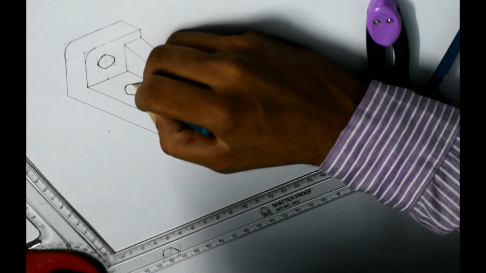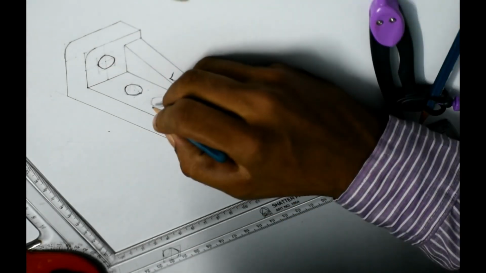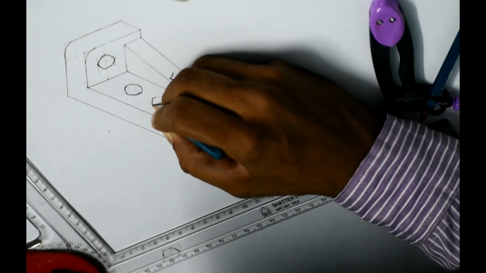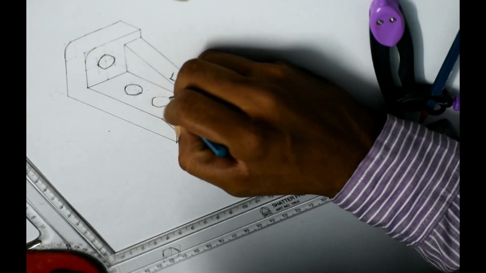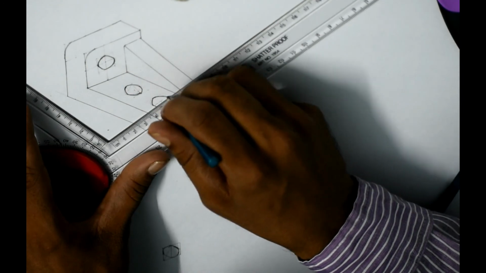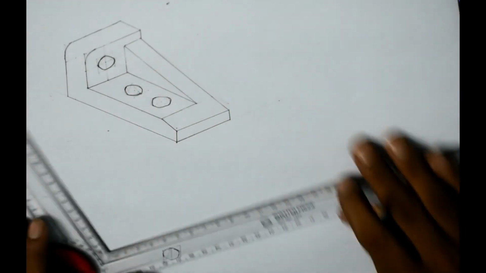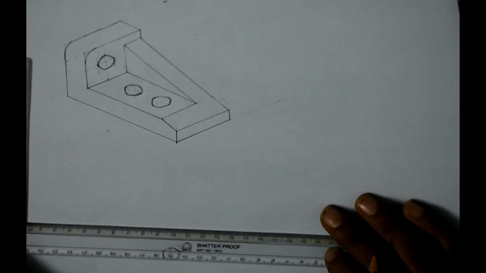This is the curve. And we can just point out center points if you want. So this completes our top view also.